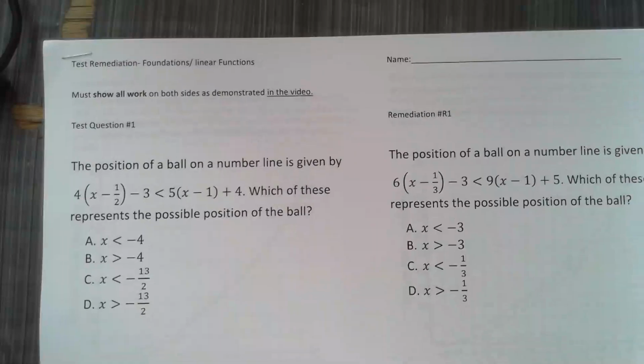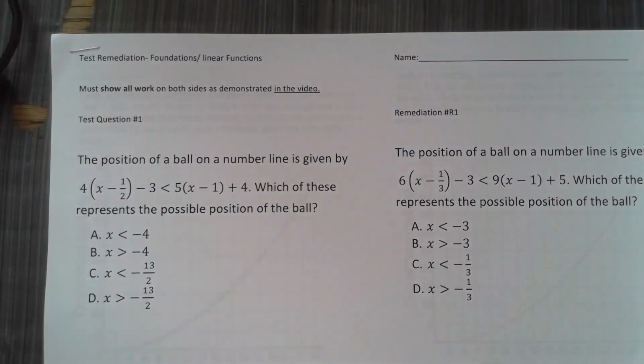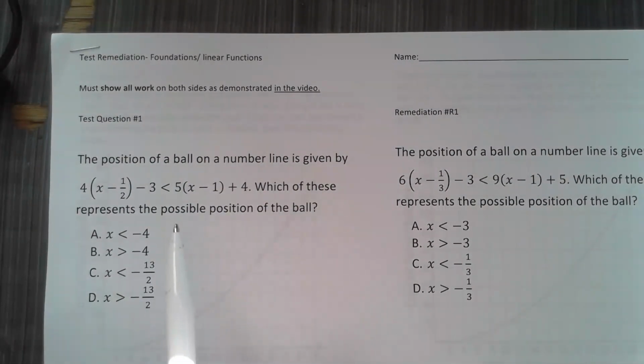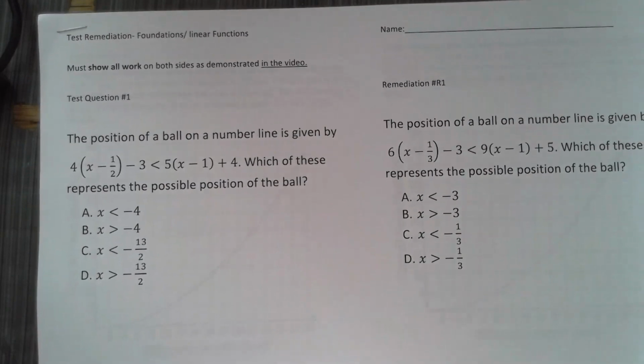Okay, so as usual, the left side are the most missed questions on your test, and we're going to do those and show all our work, and then you're going to do the right side by yourself.